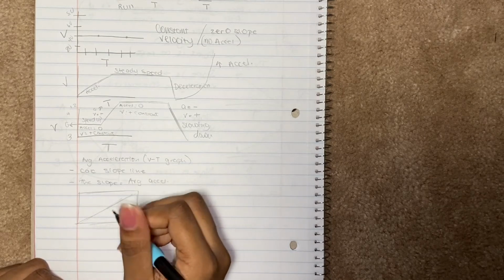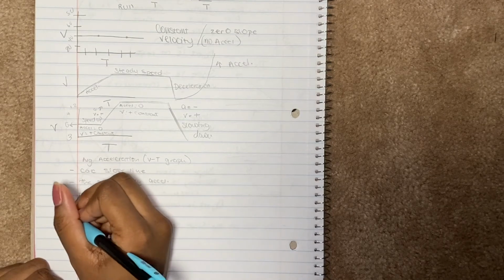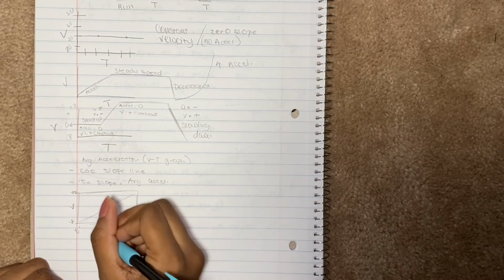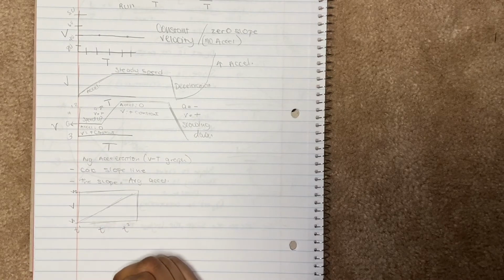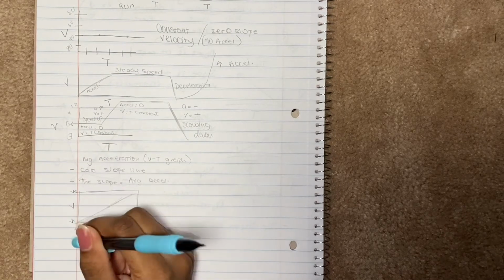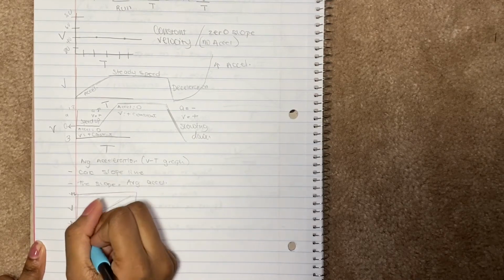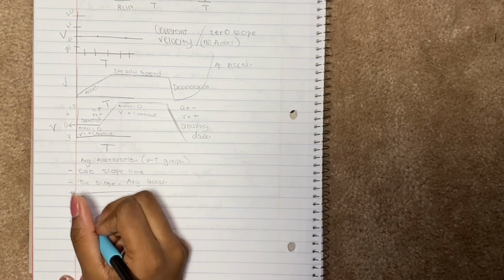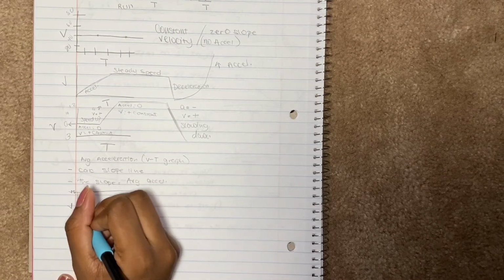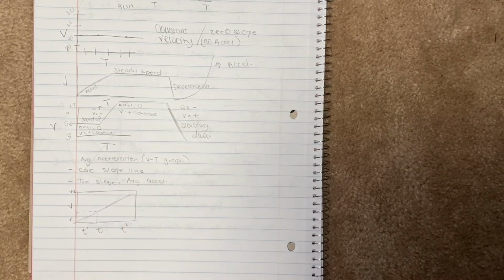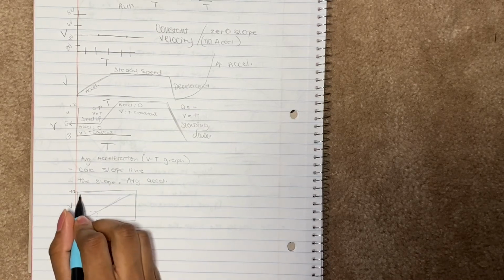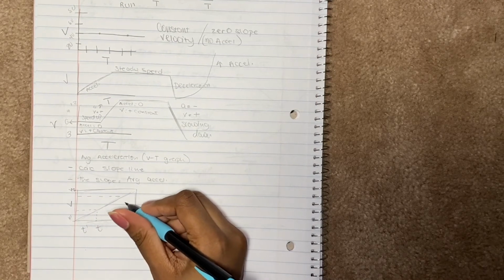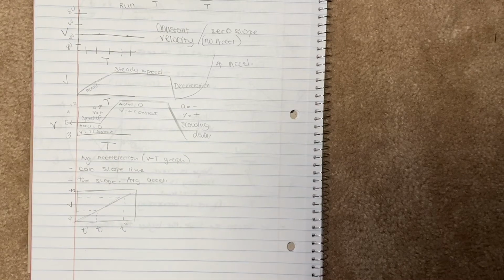Okay, let's say we had v1, velocity 2, time 1, and time 2. Let me draw them a little bit up. You would want to trace it to that point so you can get your first point, and then trace the second one to another point on the line that is convenient for you to calculate so that you can get your slope.